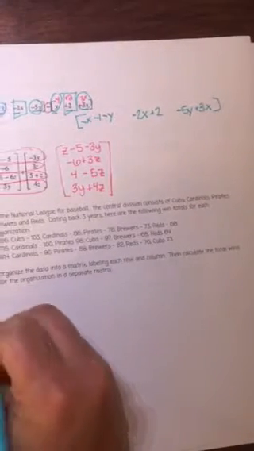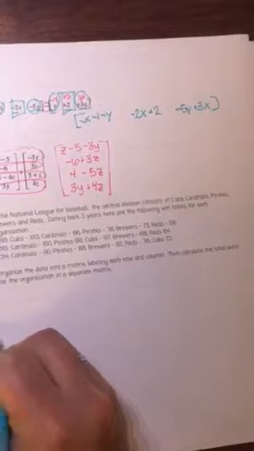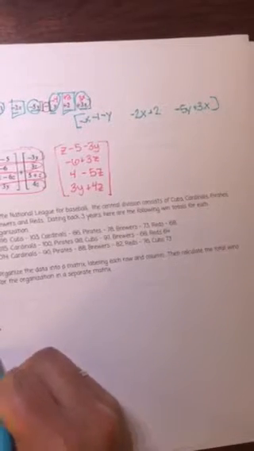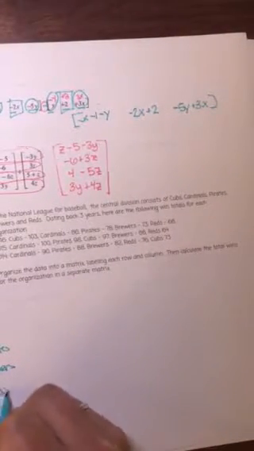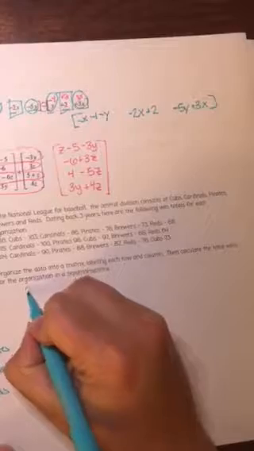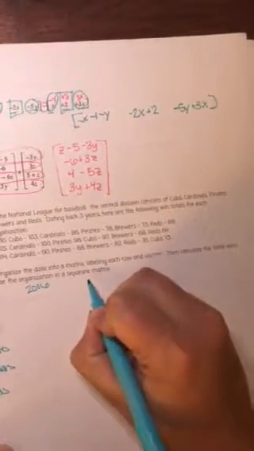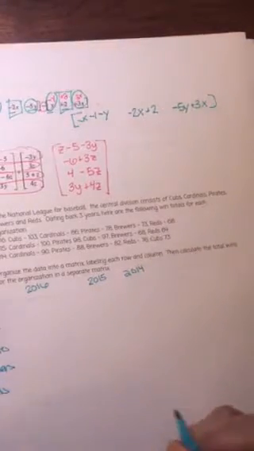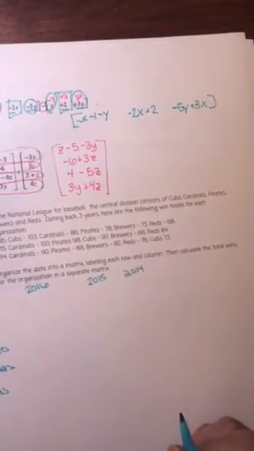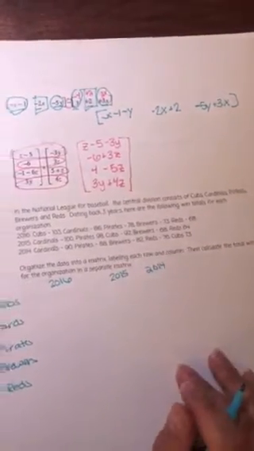What I would do is start by labeling. So we have Cubs, Cards, Pirates, Brewers, and the Reds. Okay, so then the years that we have are 2016, 2015, and 2014. So now I can just take the data from each and put it into it. They're all in a different order, so I have to be sure that I am correctly organizing them.